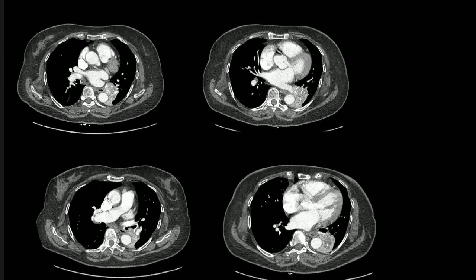Sir, these are multiple contrast enhanced CT images of an adult female patient. There is a soft tissue density area surrounding the descending thoracic aorta with a few enhancing areas.